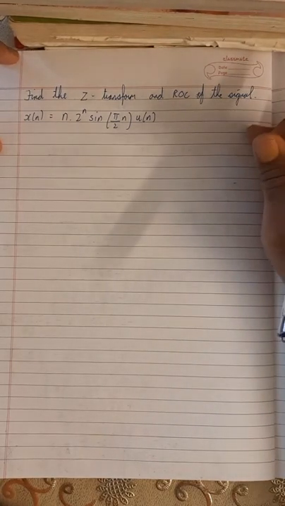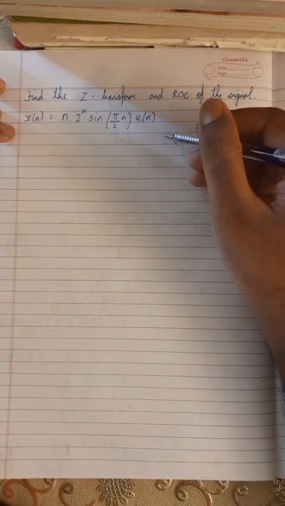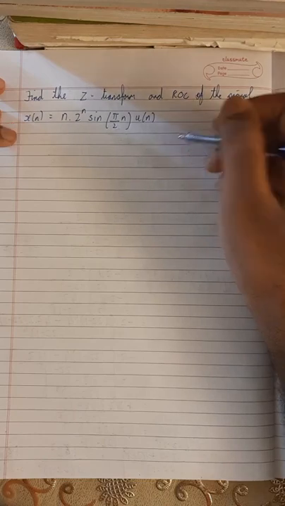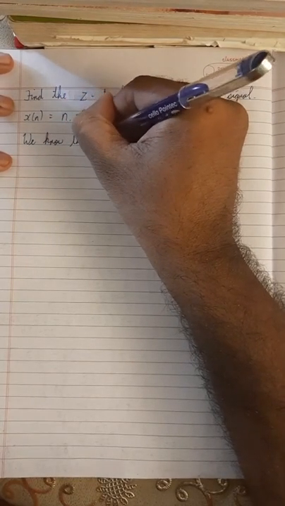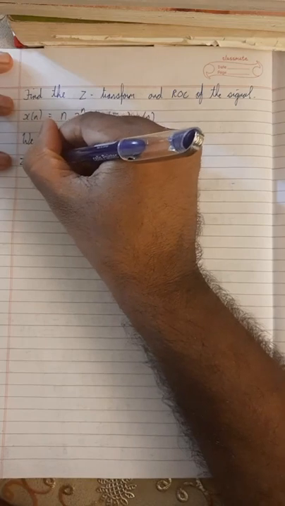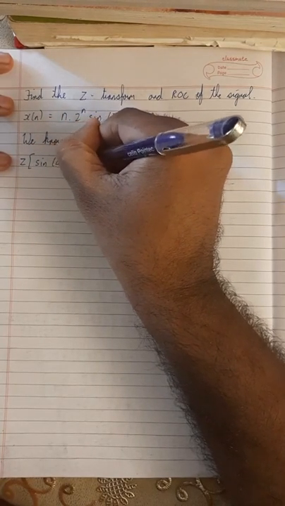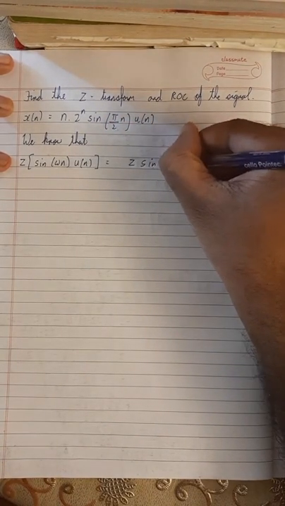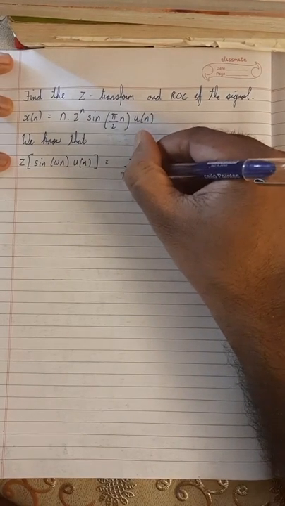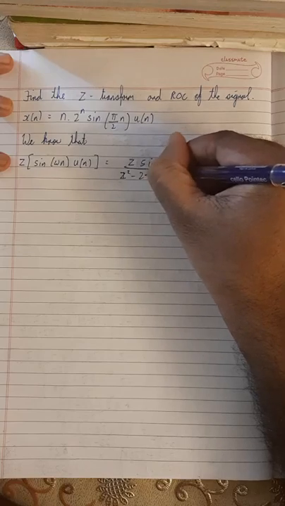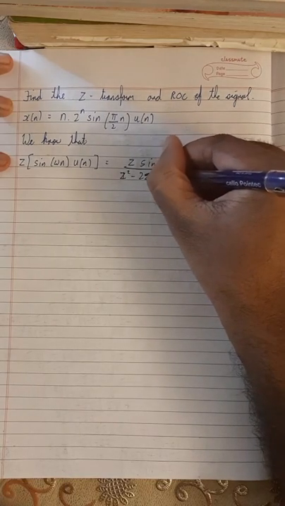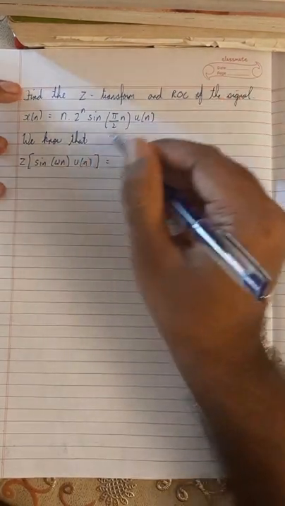Okay, so the next question is find the Z transform and ROC of the signal x of n equals n into 2 raised to n sine pi by 2 n u of n. Here we know that the Z transform of sine omega n u of n is equal to z sine omega by z square minus 2z cos omega plus 1. Here the value of omega is pi by 2.